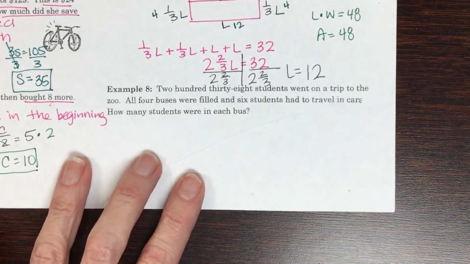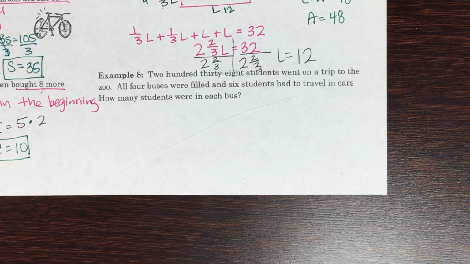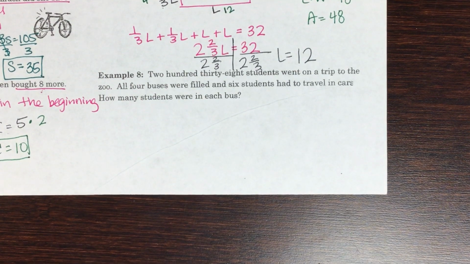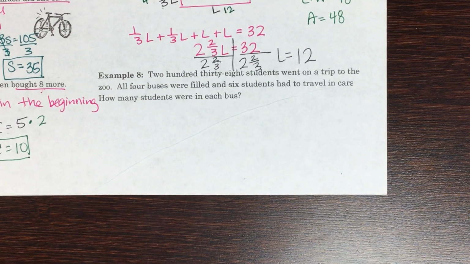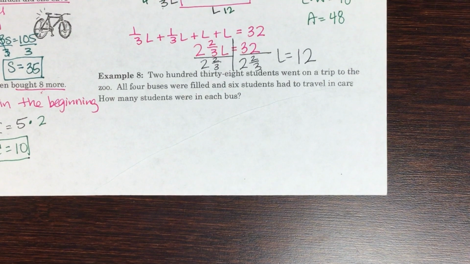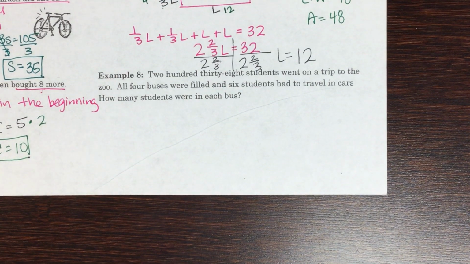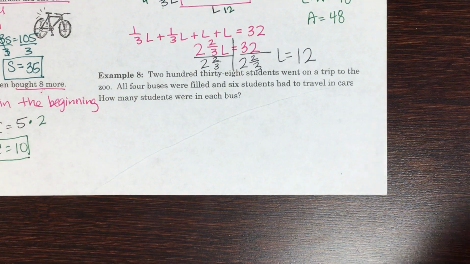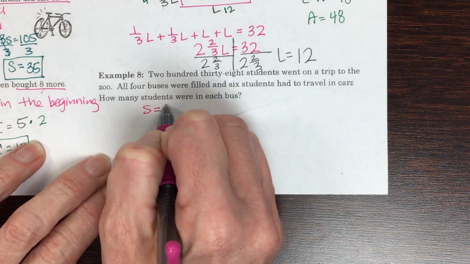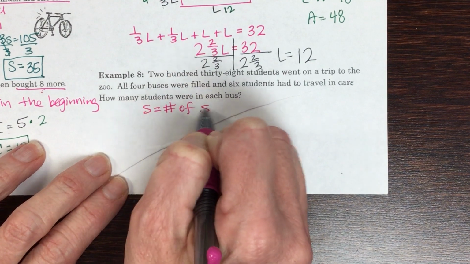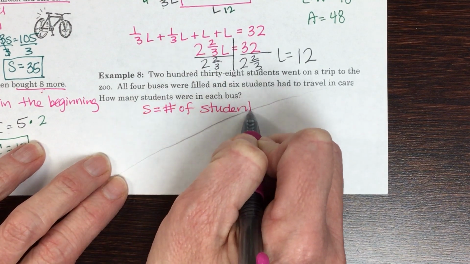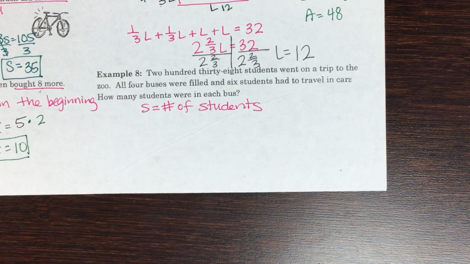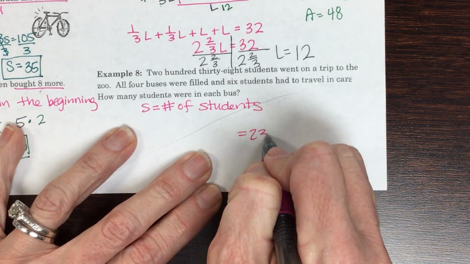All right, this one is relevant to where our plans are for this week. It says 238 students went on a trip to the zoo. All 4 buses were filled and 6 students had to travel in cars. How many students were in each bus? So let's do S equals number of students. And we know our equal already. How many students went on it? 238. Okay, so I know my equals.